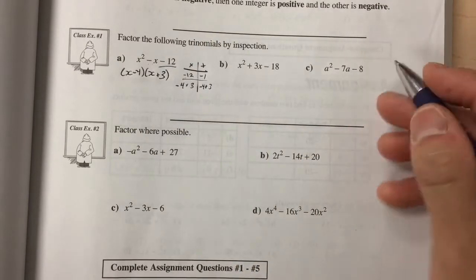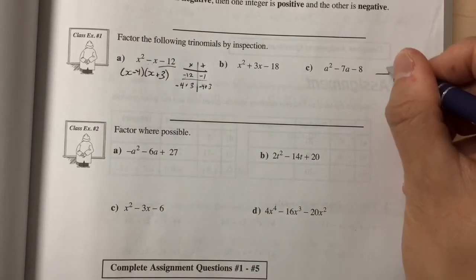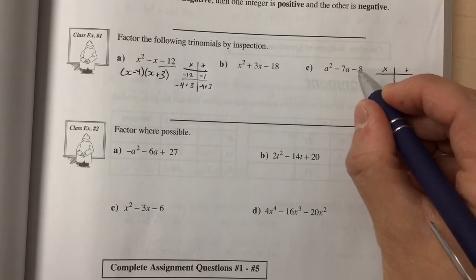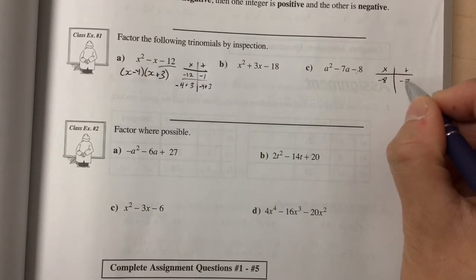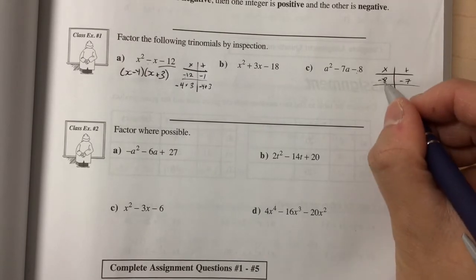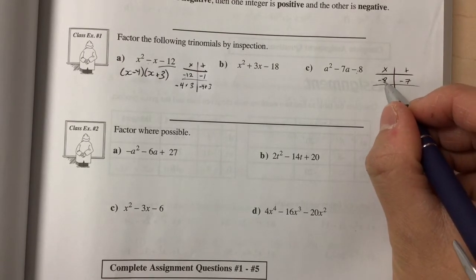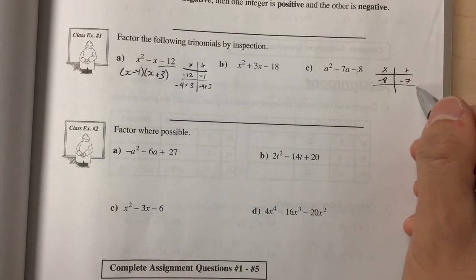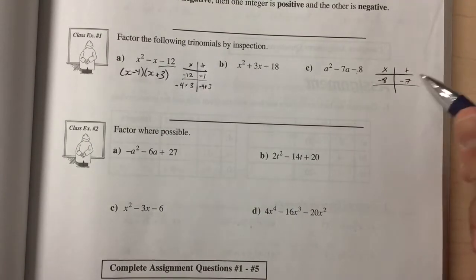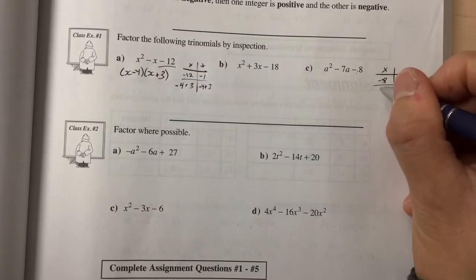Next, we'll do this one over here. Again, starting with my riddle, what multiplies give me my last term of negative 8 and has a sum of negative 7? So we have 4 and 2, we have 8 and 1. Can't be 4 and 2 because that only combines to give me something close to 6. So 8 and 1.